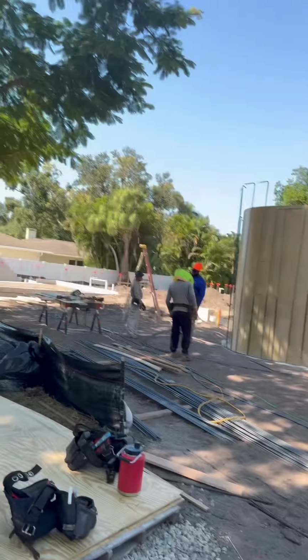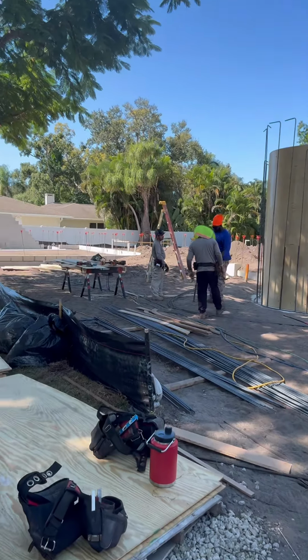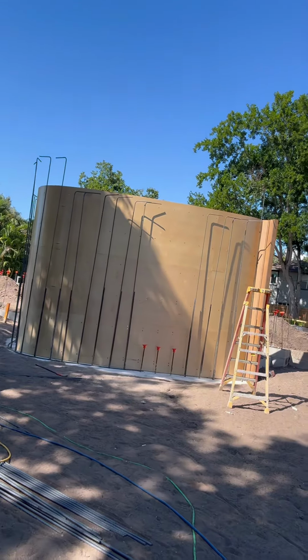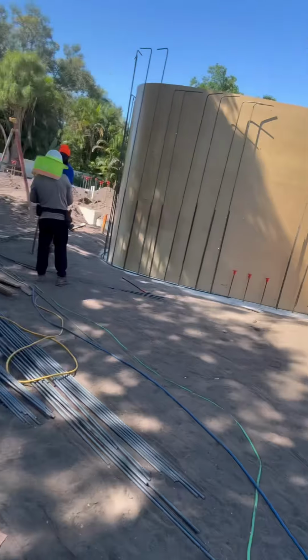So Larry's actually cutting our sill right now. These guys are building our steel. So you can see the vertical rods in the wall now, but every 12 inches, there are also horizontal steel bars that wrap all the way around this thing to give it its shape.